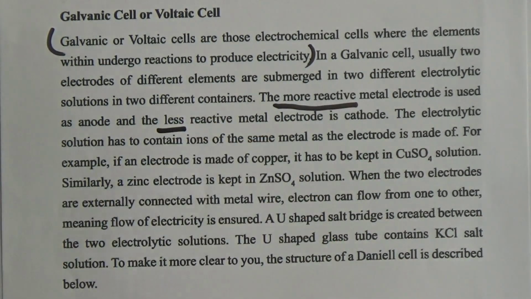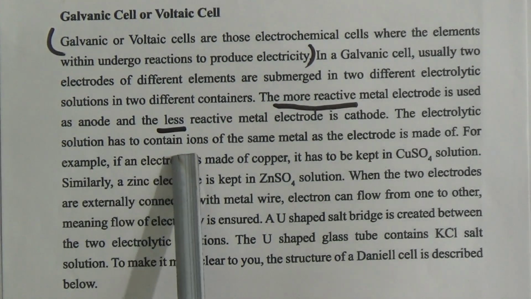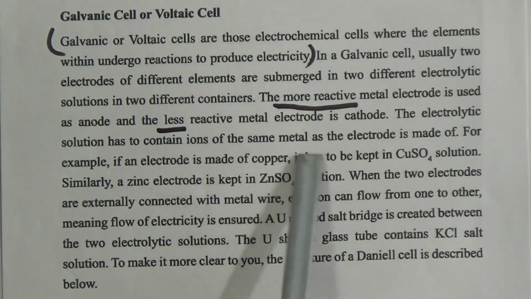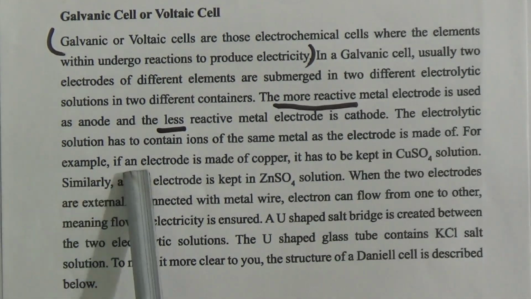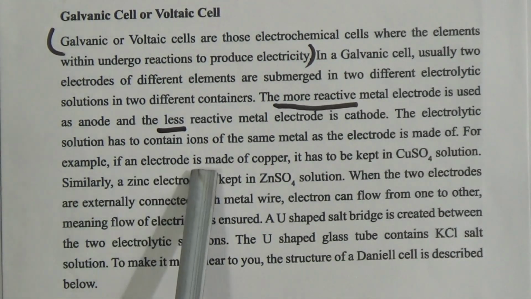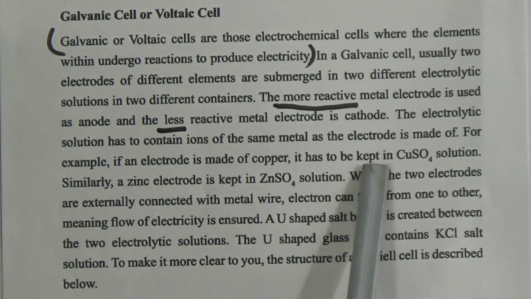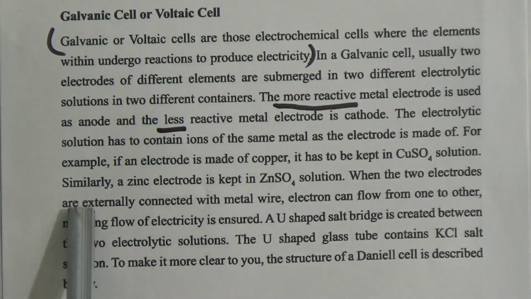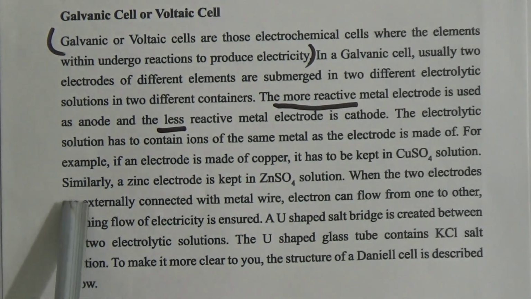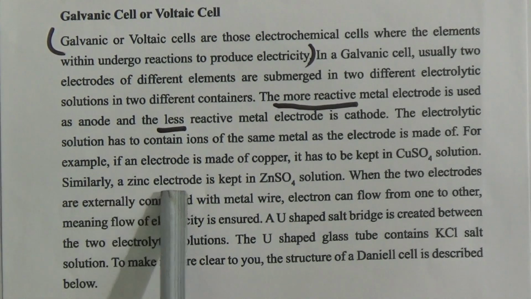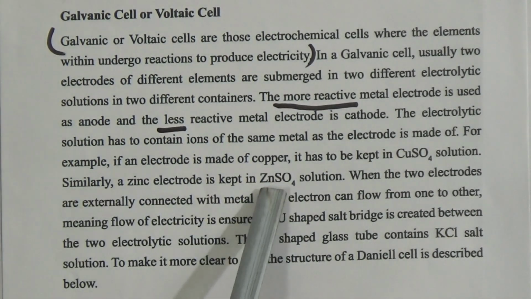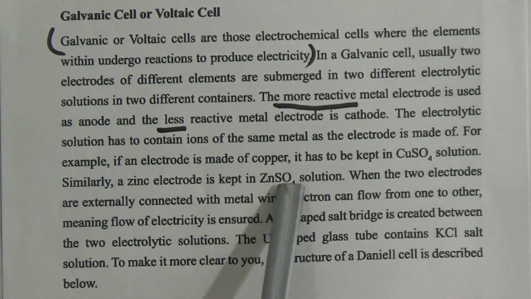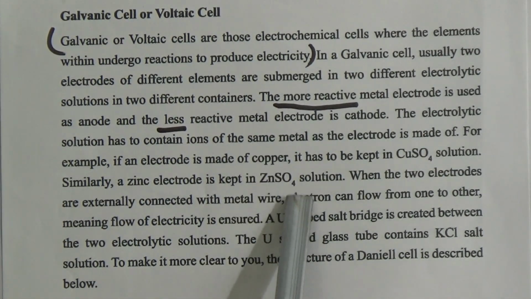Now the electrolytic solution has to contain ions of the same metal as the electrode is made of. For example, if an electrode is made of copper, it has to be kept in copper sulfate solution. That means the copper electrode we have to put in copper sulfate solution, and the zinc electrode we have to keep in zinc sulfate solution. That means whichever solution we take, the same metal electrode we have to put in that solution.